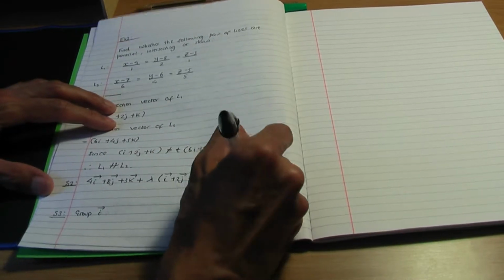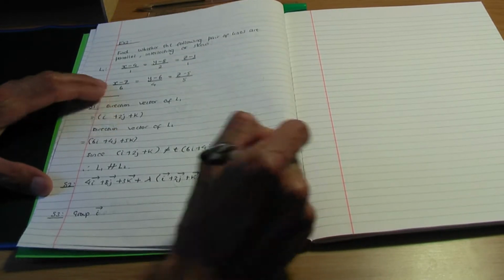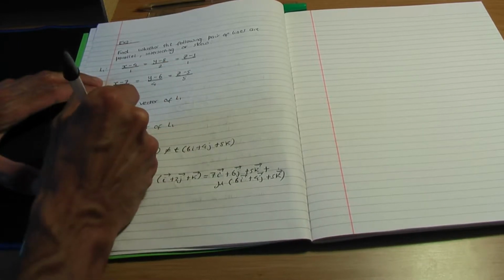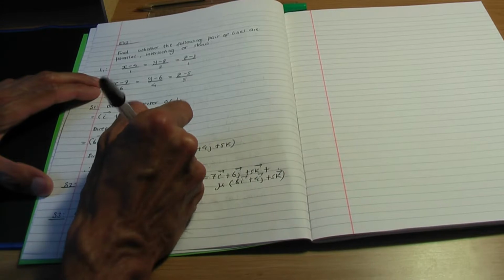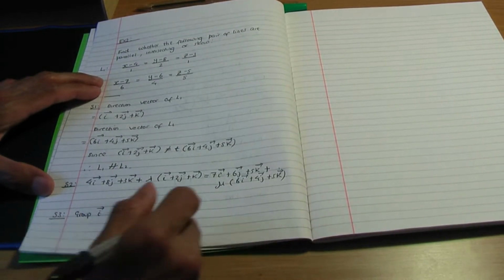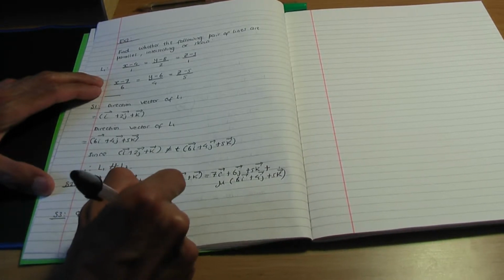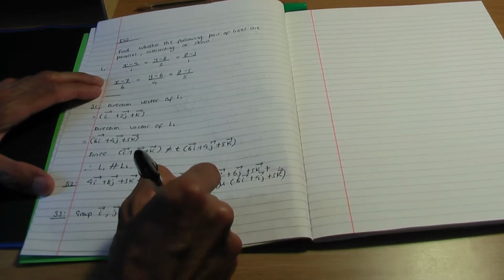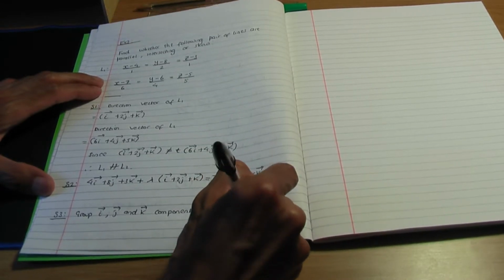All of these unit vectors i, j and k should have arrows, so I missed the arrows. Let me quickly include them.